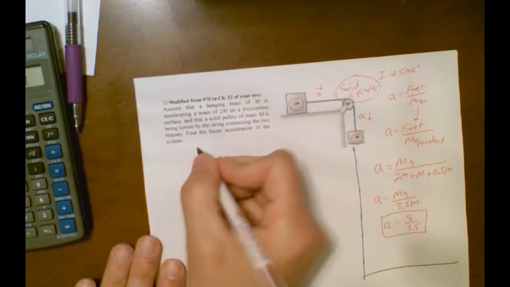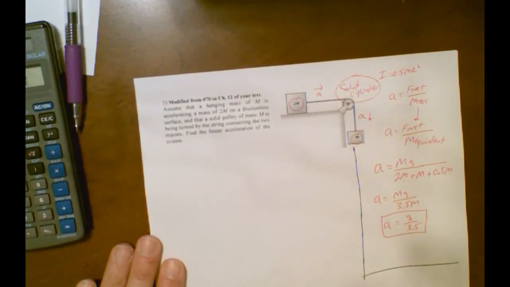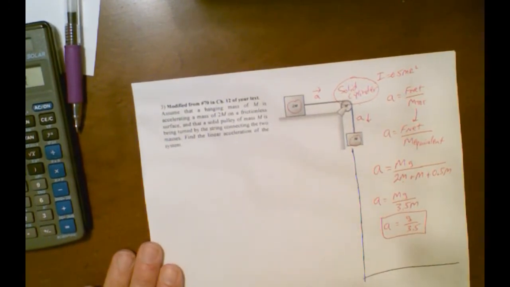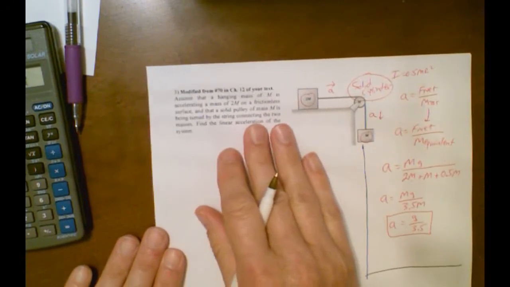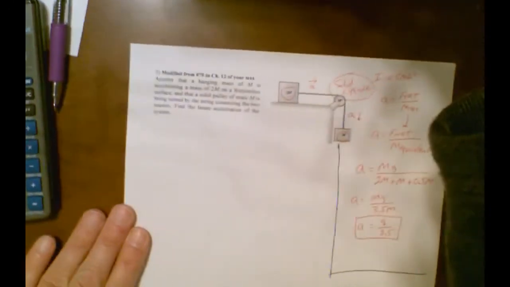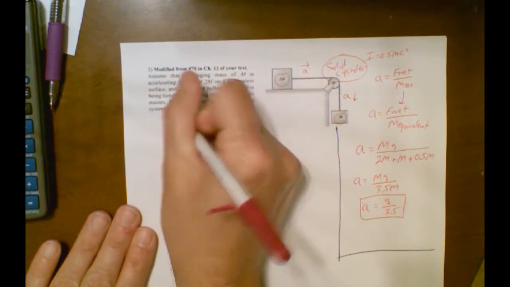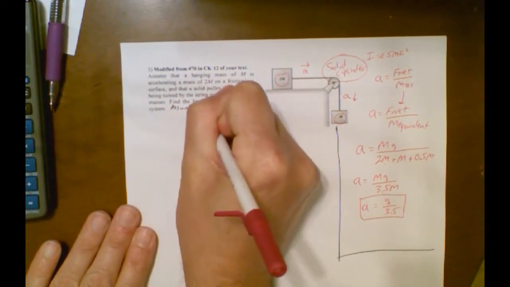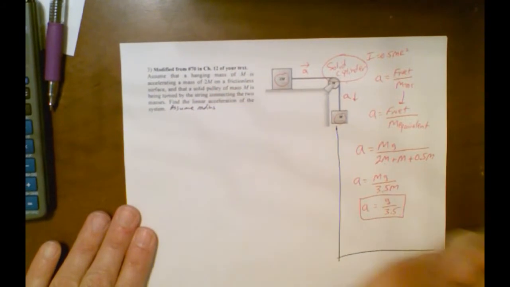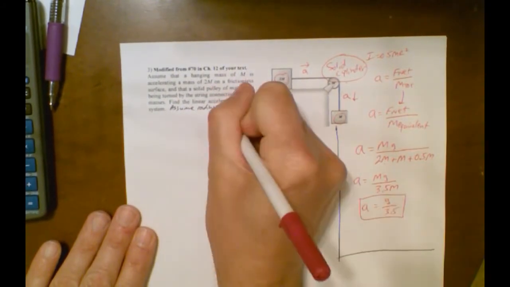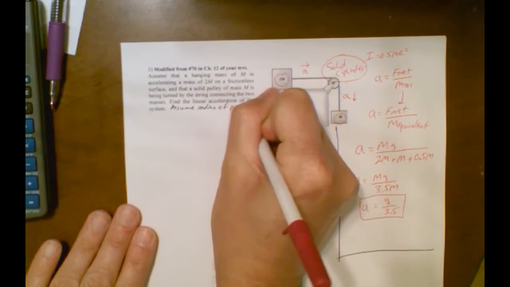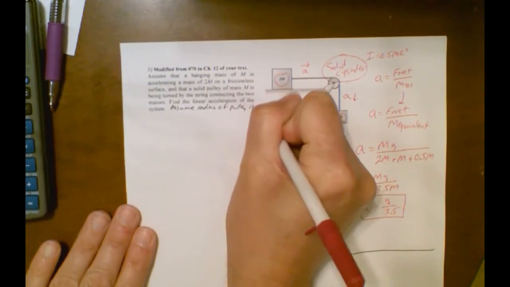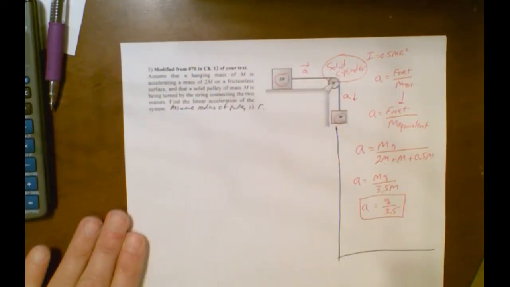I do need to put one other thing in here for solving this a little more conventionally and with way more algebra. And that's that, assume the radius of the pulley is r.